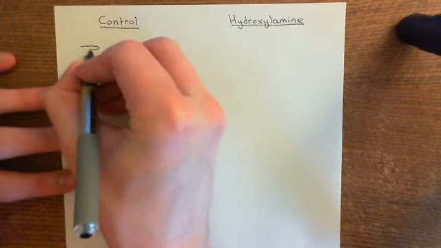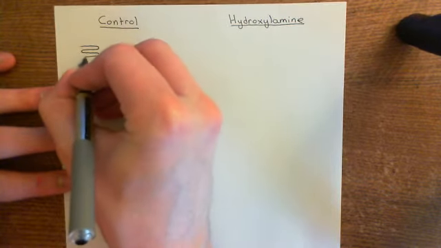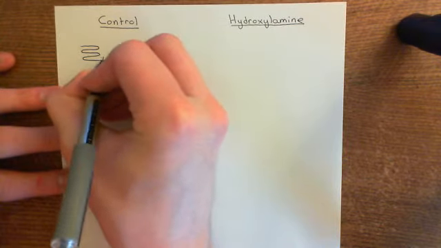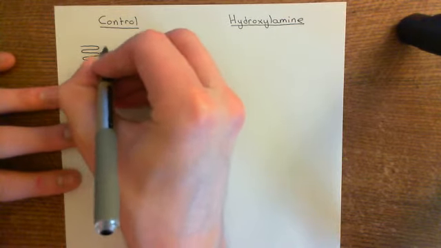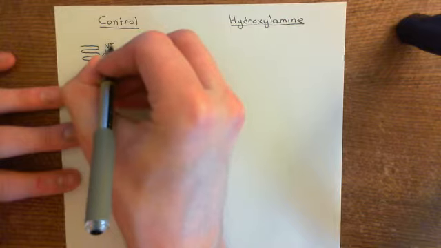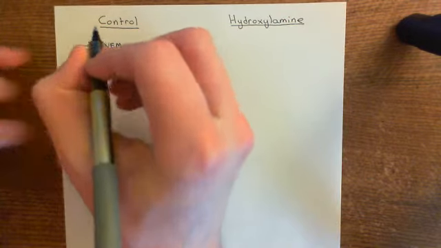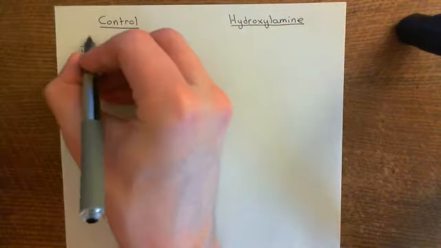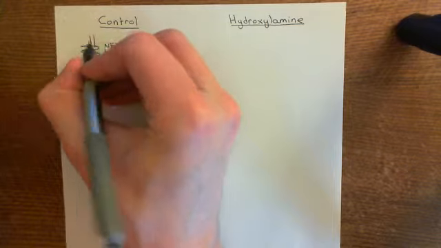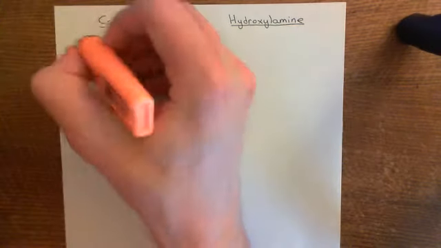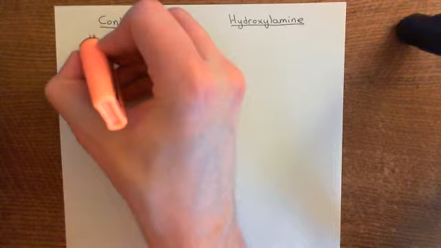In the control, let's start with protein A. Protein A will have all of its initially free cysteines bound to N-ethylmaleimide, and it will still have some cysteine residues which have palmitoyl groups stuck onto them. So this is the state of protein A in the control.